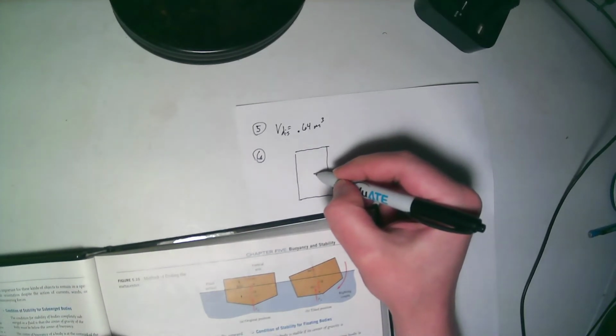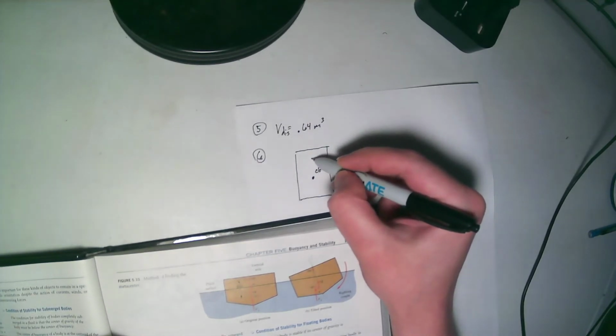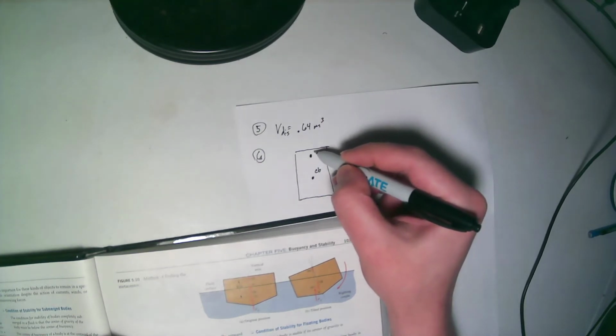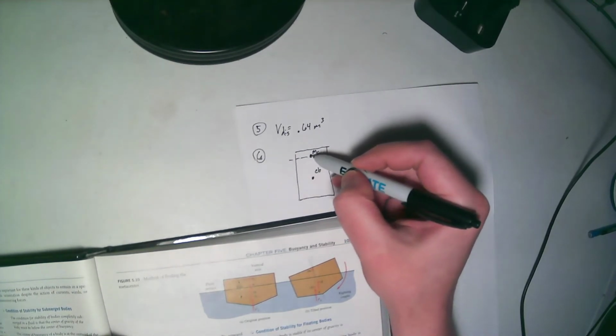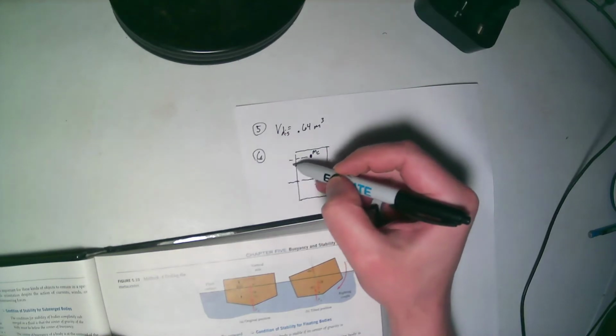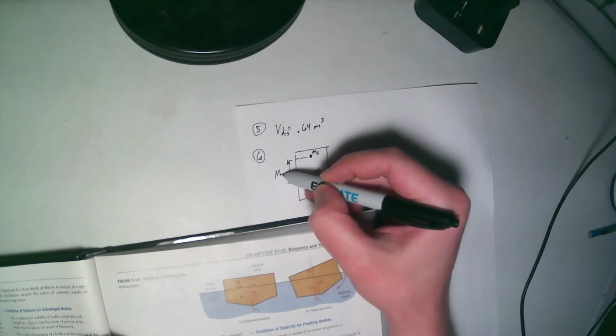We have our CB, center of buoyancy, and we have something that's called our metacenter, MC. We'll be looking for that in a minute. But what we want to basically figure out here is what our MB is.